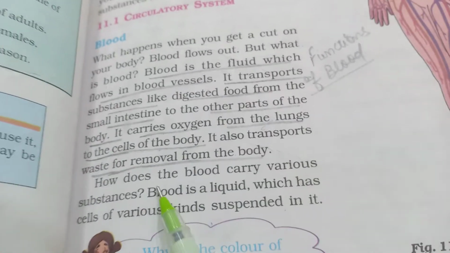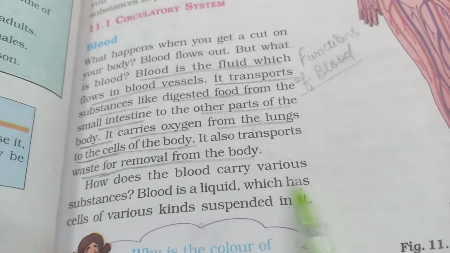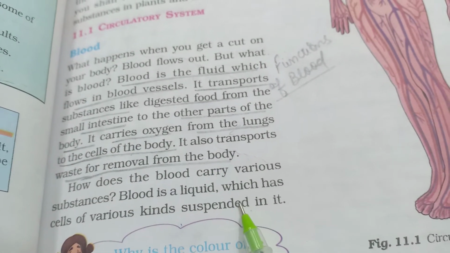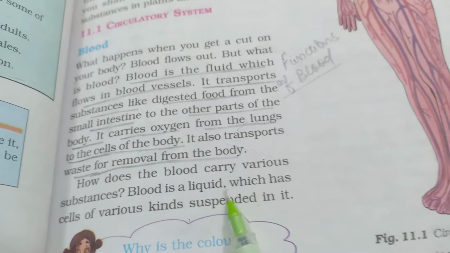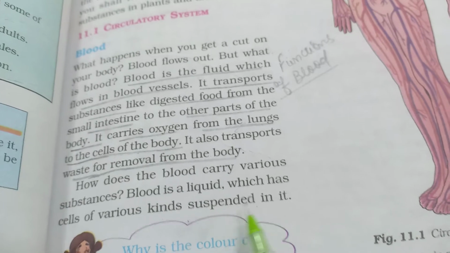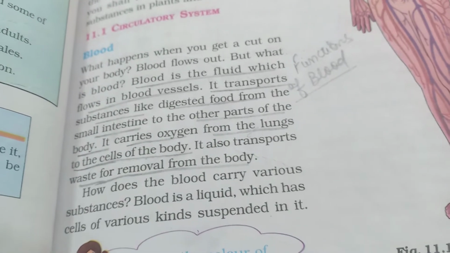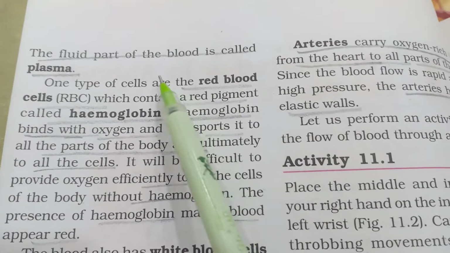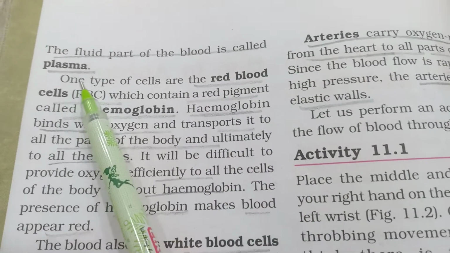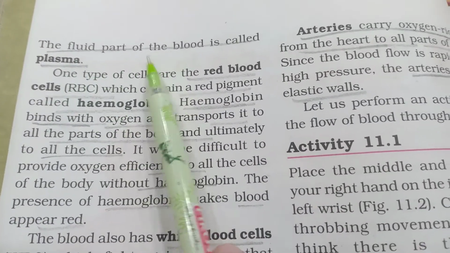Okay. Next is, how does the blood carry various substances? अब ब्लड कैरी कैसे करेगा सारे सब्सटेंसेज, क्योंकि ब्लड तो एक लिक्विड है, तो उसके अंदर कुछ सेल्स होते हैं जो सस्पेंडेड होते हैं उसके अंदर. So the fluid part of the blood is called plasma. प्लाज्मा हम किसको कहते हैं? जो ब्लड का फ्लूइड पार्ट होता है.